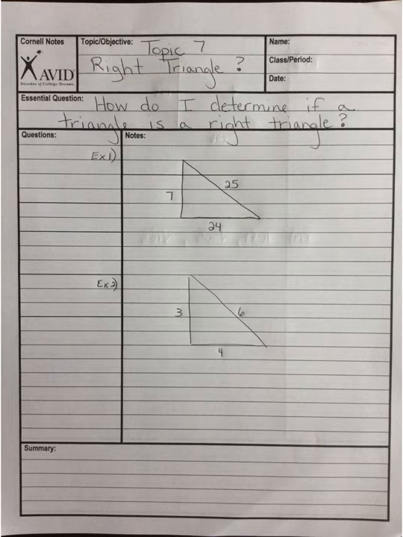Okay, we've got some more notes on topic 7, and the topic here is: right triangle? So we are actually going to figure out if our triangle is a right angle. We don't know if it is or if it isn't. And what you notice is that all of the side lengths are given to us.